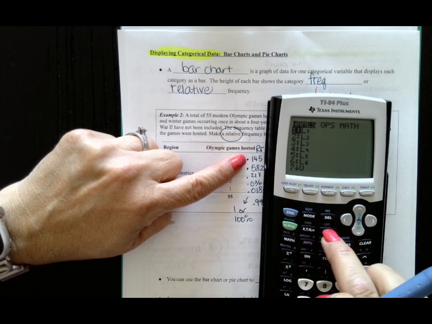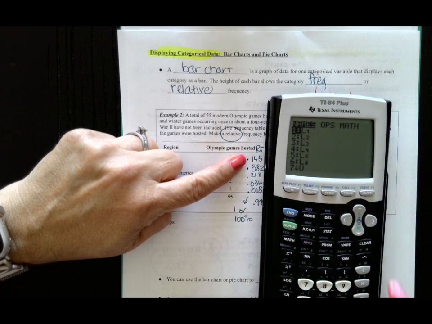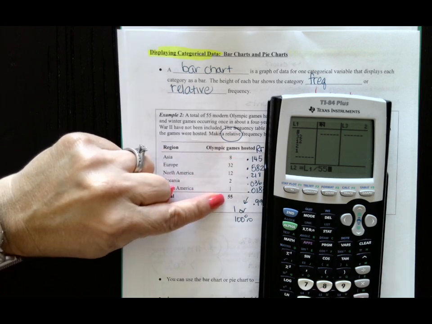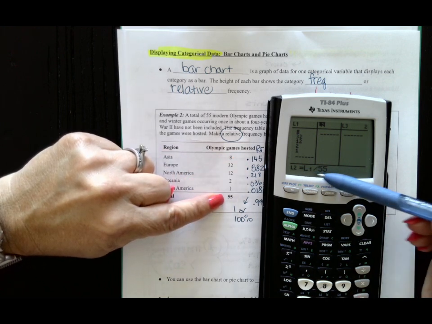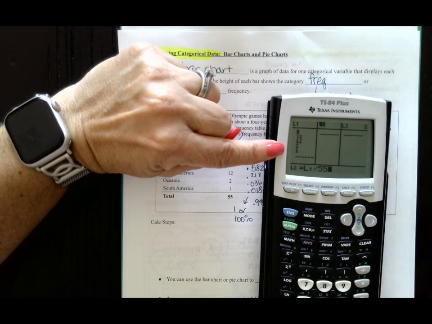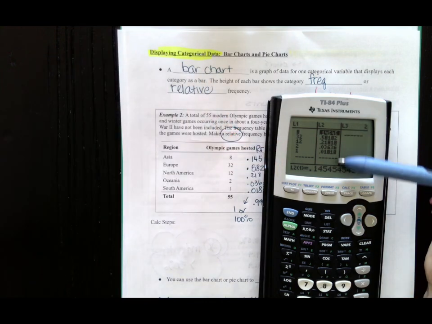So remember, the blue gives you the list, the number that's above. So second stat is list. I want the number that's in list 1, and I'm going to divide this by 55 because I have 55 total. So if you look at what it has down here, it says list 2 equals list 1, which are these numbers, divided by 55. And now when I hit enter, it went ahead and populated all of this for you.